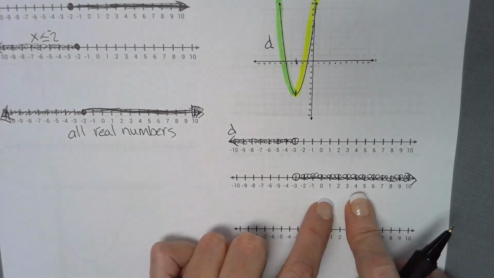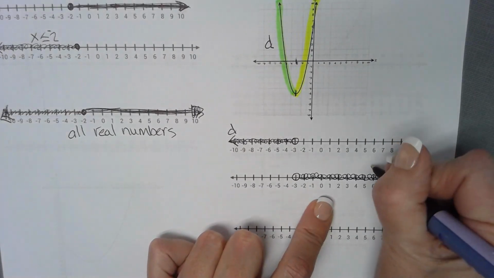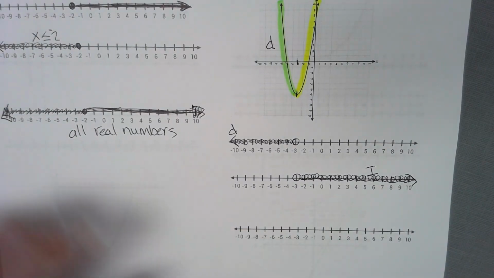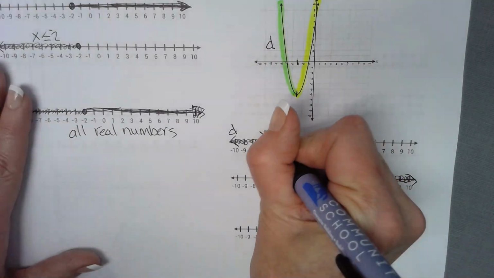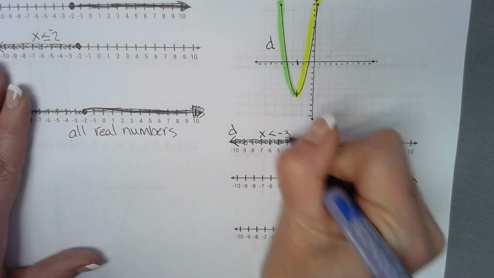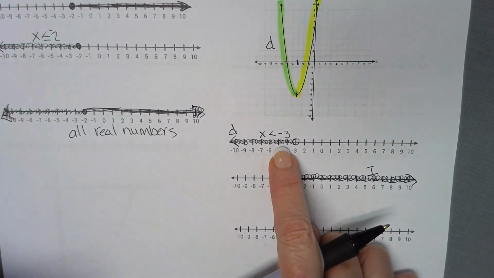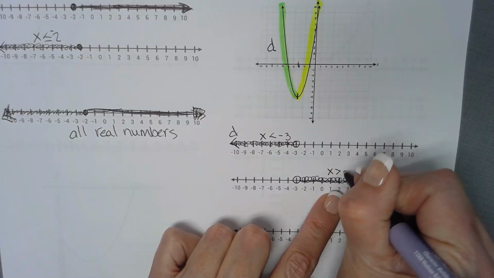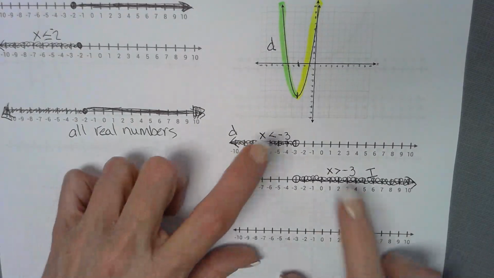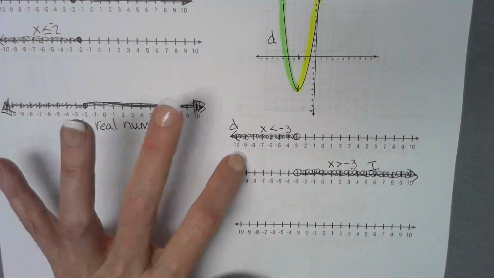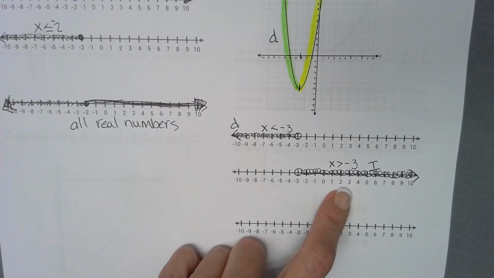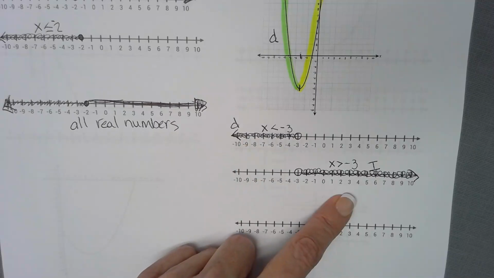See how these x values represent where it's increasing. This is x is less than -3, all the numbers smaller than -3. This represents all the numbers that are bigger than -3. Now, y'all, we've been doing this over and over and over again: identifying the part of the domain where it's decreasing, and the part where it's increasing.